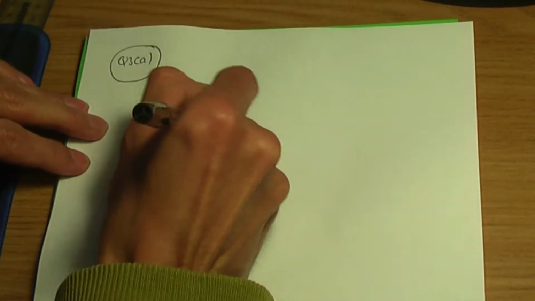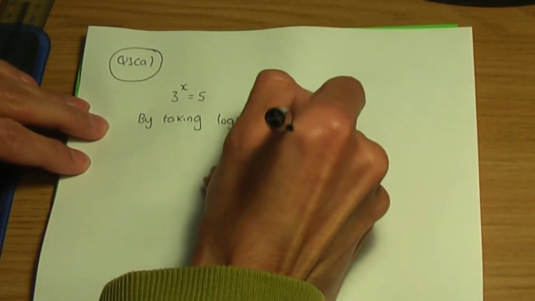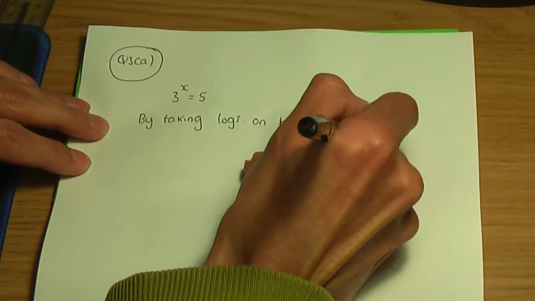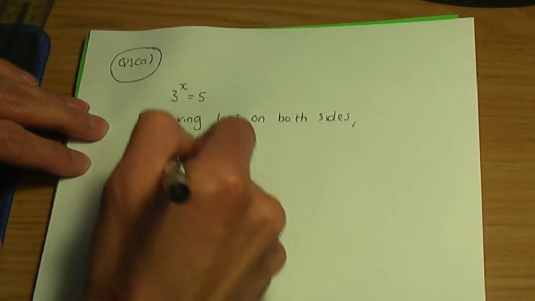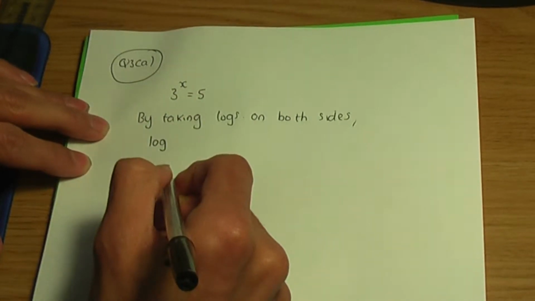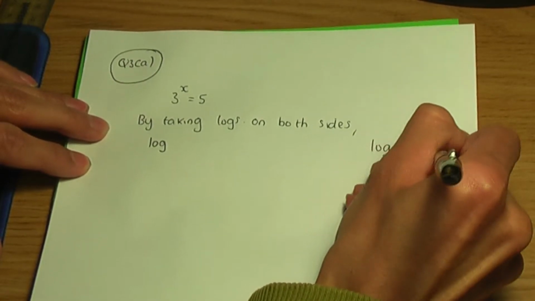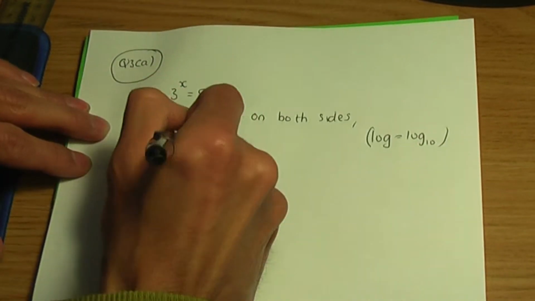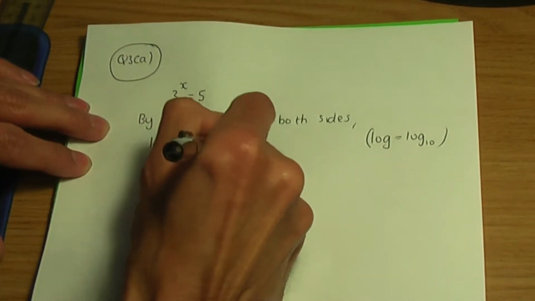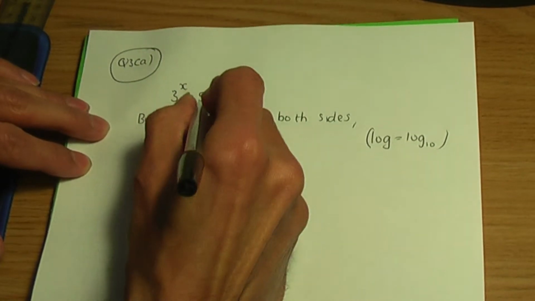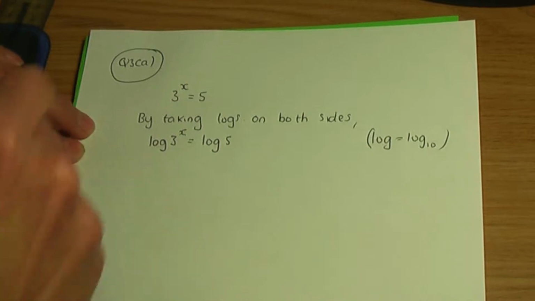So by taking logarithms on both sides, I mean writing log. Log means log to the base of 10. So log is the shorthand for log to the base of 10 in front of 3 to the power of x. And I also write down log to the base of 10 in front of the right hand term 5. So that is the first step.